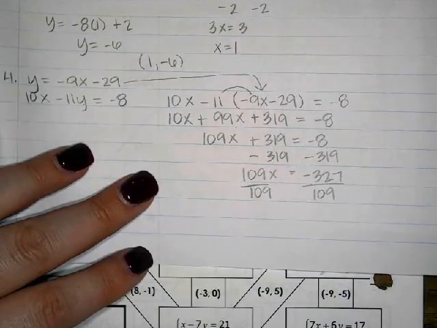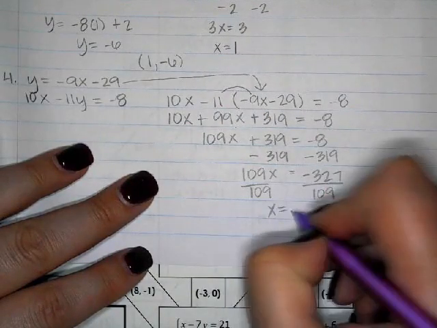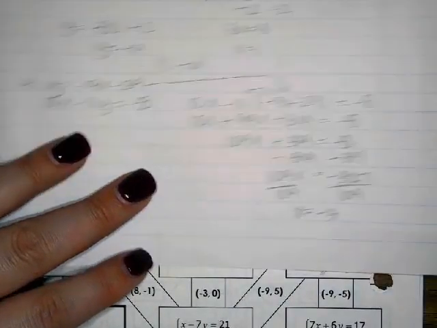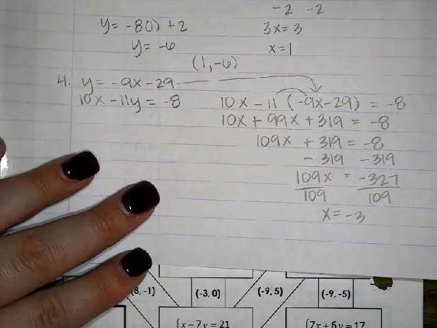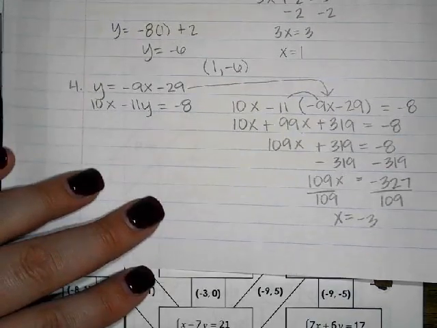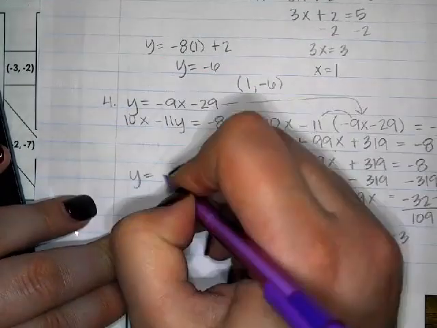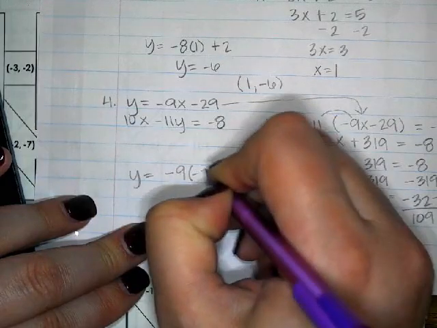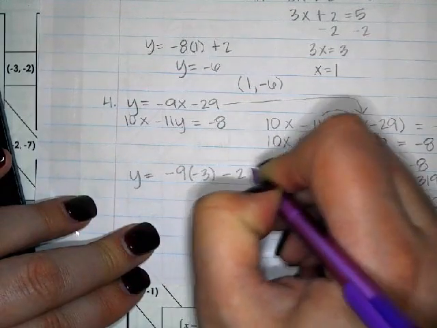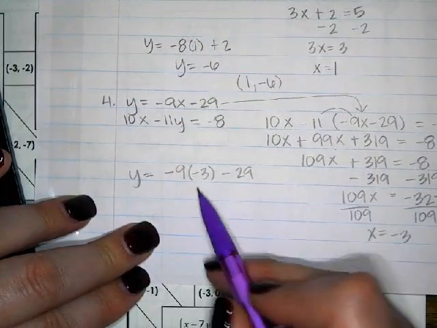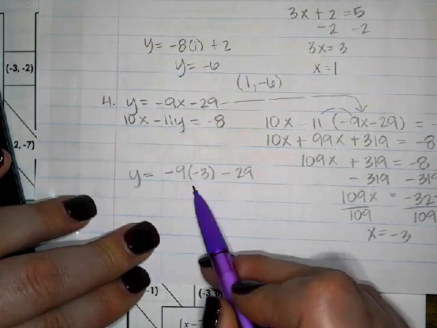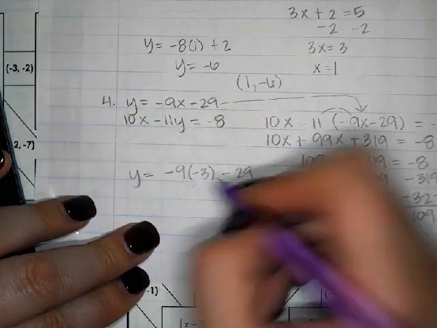So you can plug it into whichever equation you want. Which one would you guys like to do? The first one, the y is already isolated. That makes it a little bit easier. So negative 9 times negative 3 minus 29. So we've got 27 minus 29 is negative 2. So negative 3, negative 2.